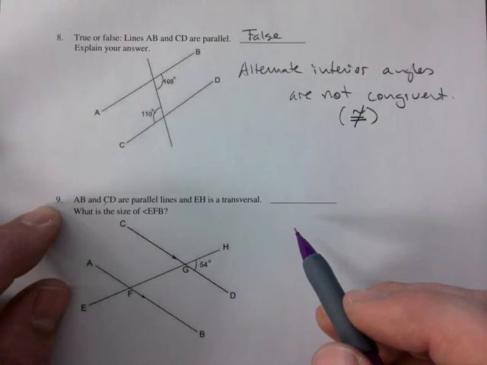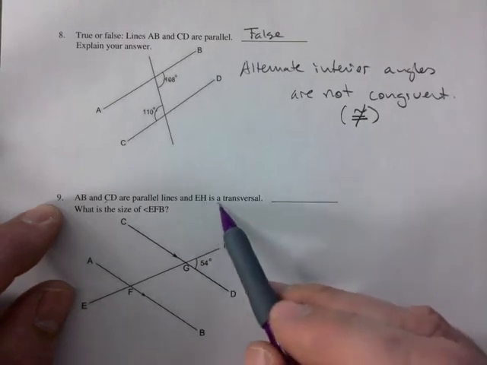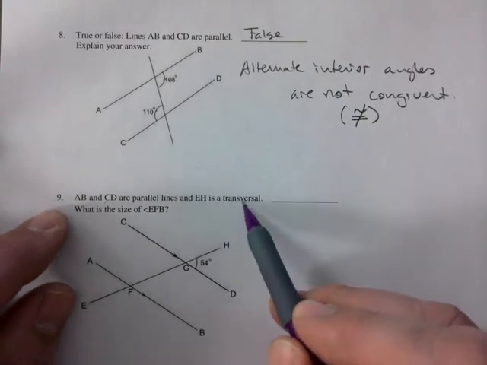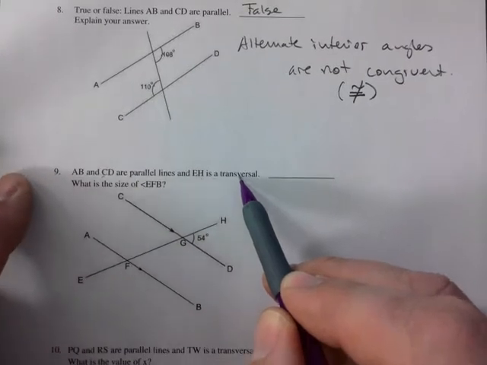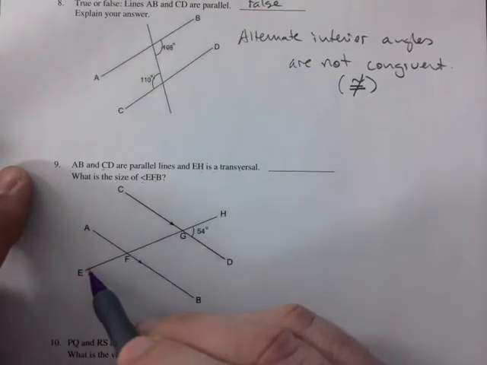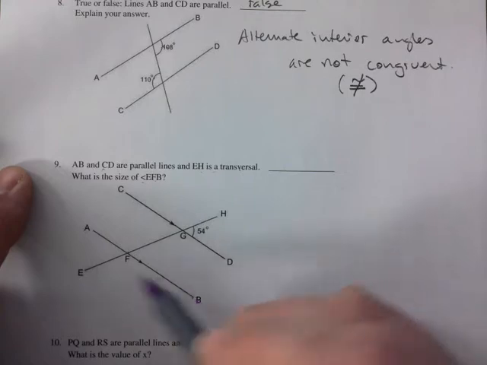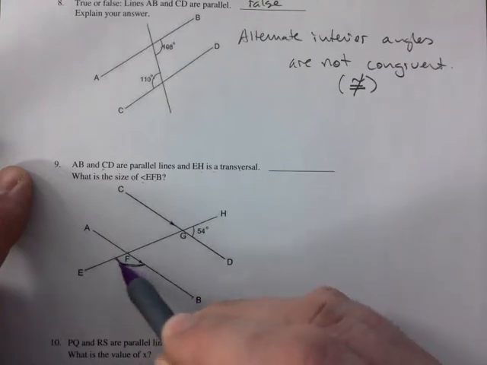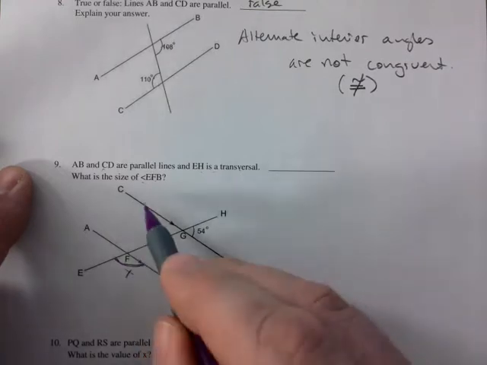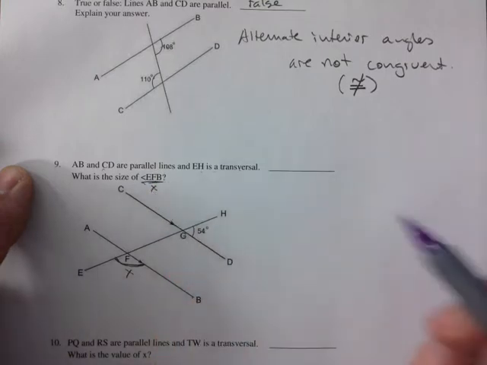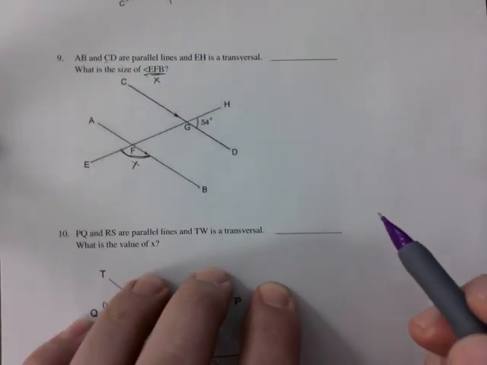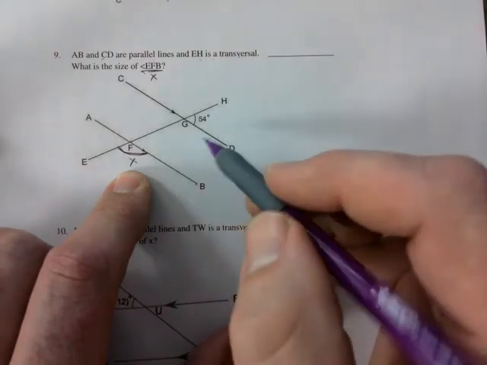AB and CD are parallel lines, and EH is the transversal. What is the size of angle EFB, right? So you go EFB, so they're asking for this one right here. We can put a little X there if you want, right? And then say that I'm going to refer to that angle as angle X from now on.